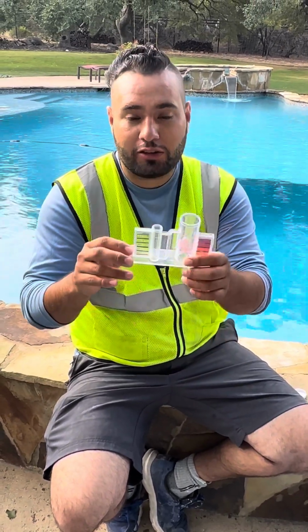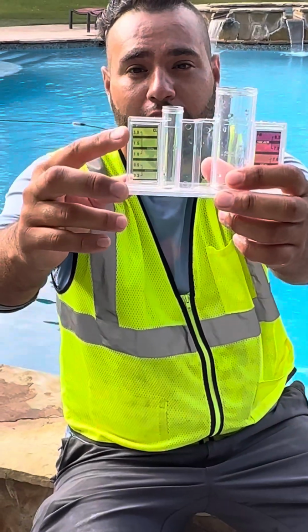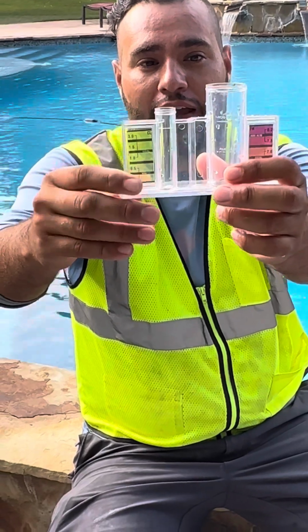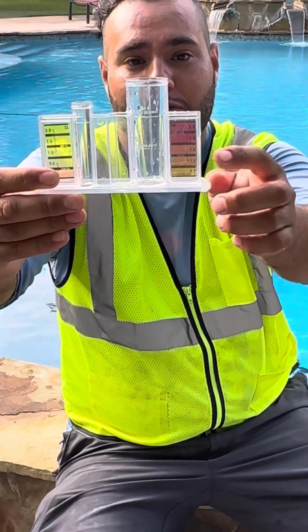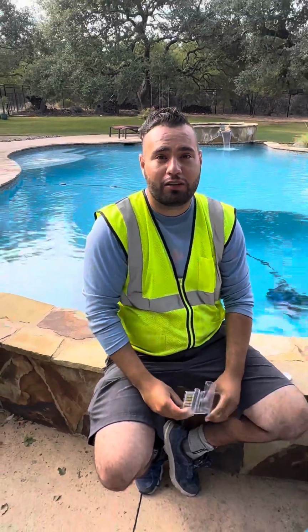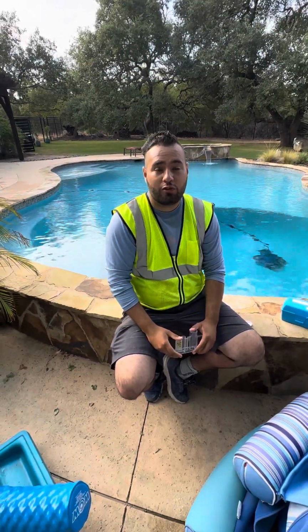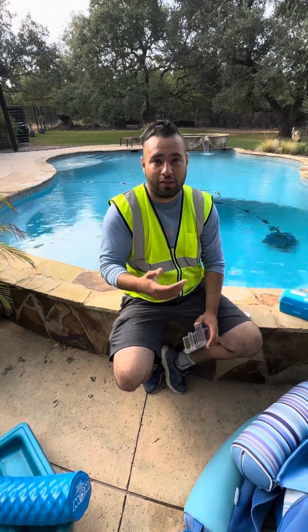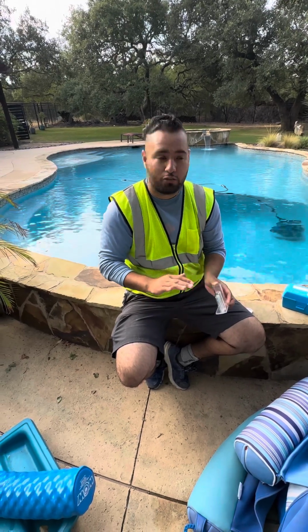All right, y'all, just to recap, we want your chlorine to be between a 1 and a 3. For the pH, you want it to be between 7.2 and 7.6. And for the alkalinity, you want it to be from 80 to 120. Doing so will make your pool work the best, chlorine will work the best, and your pool will look beautiful, just like this.